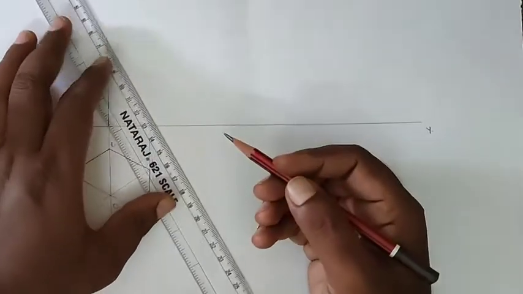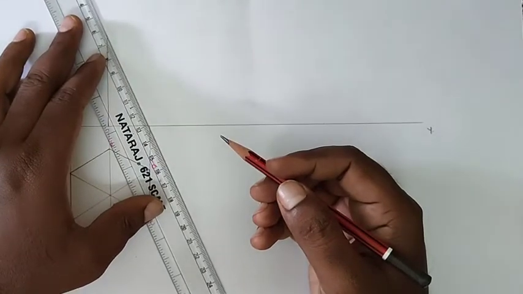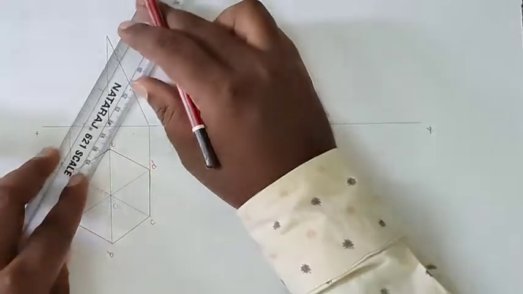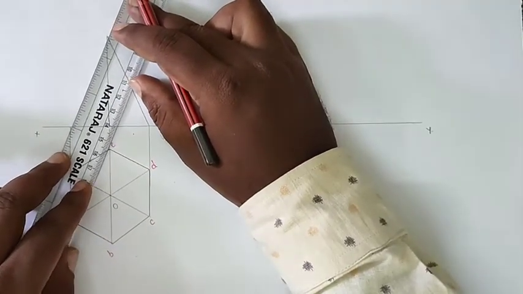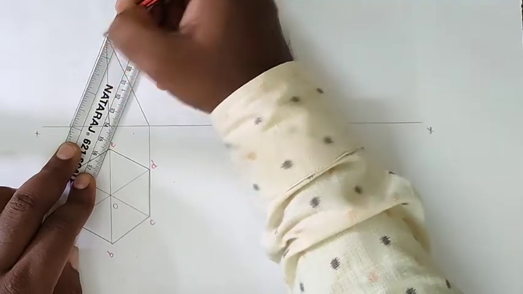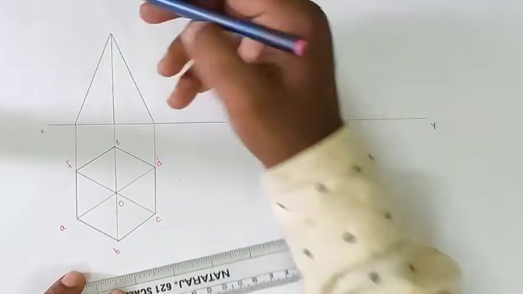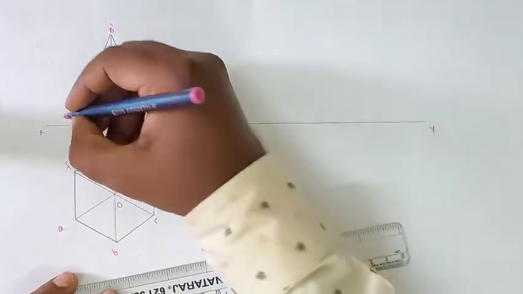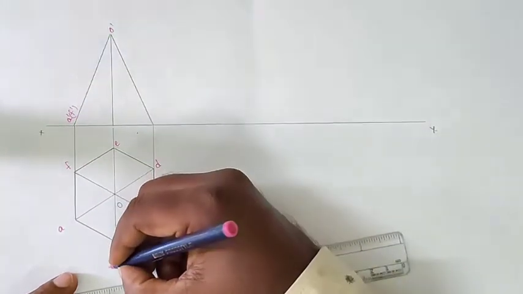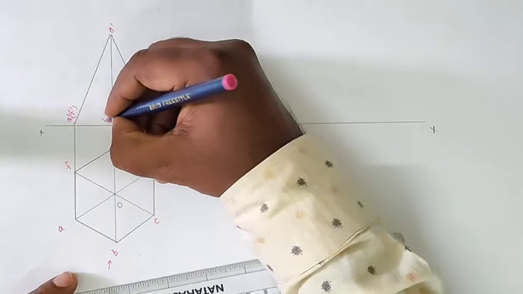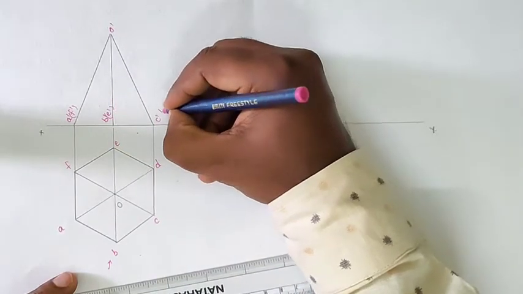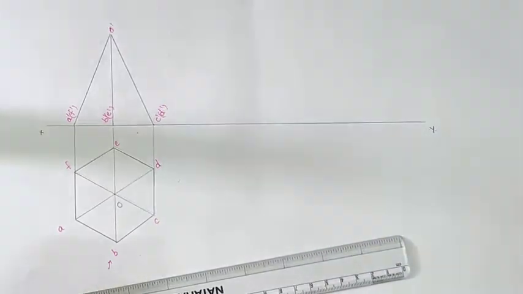So we'll get the front view as a triangular face. Here we'll get O dash, and here A dash, F dash, because this is the direction of the top view. B dash, E dash. And these are the C dash, D dash points.